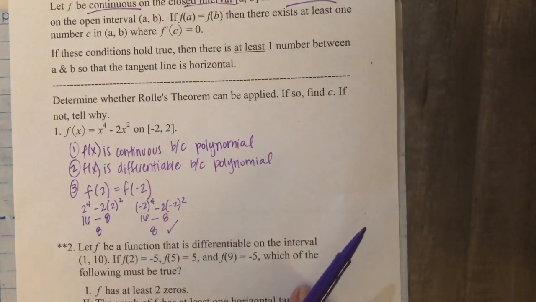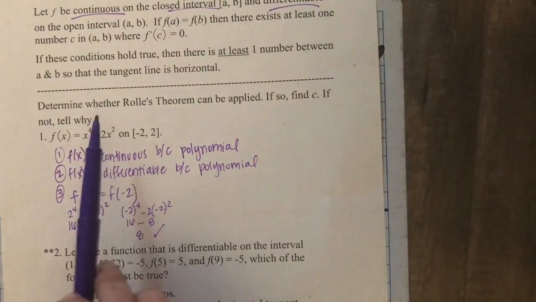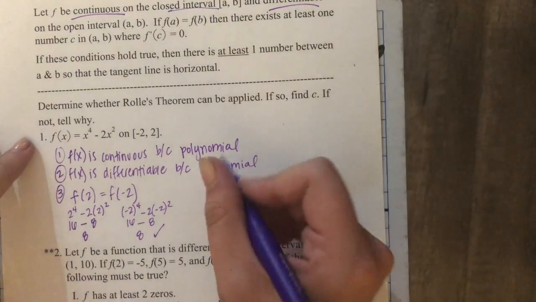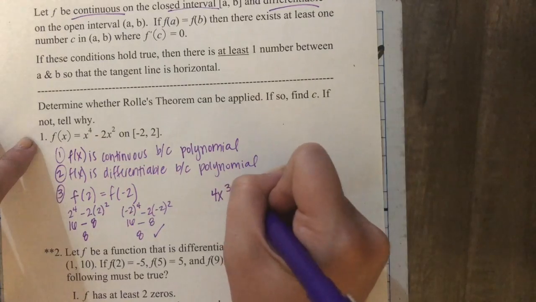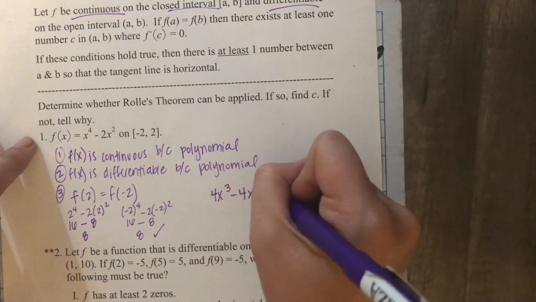So now I can look for C. I want where the derivative, or the slope, is equal to 0. So take the derivative first. I would have 4x cubed minus 4x is equal to 0.